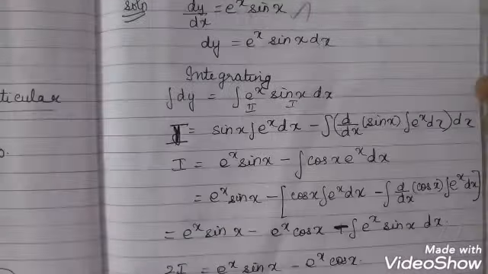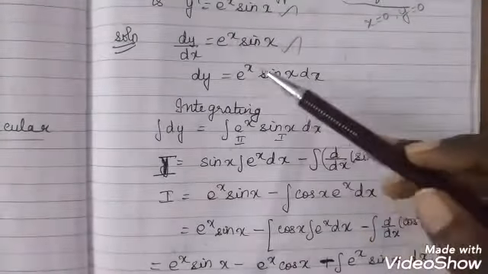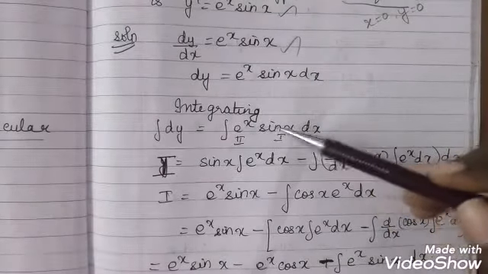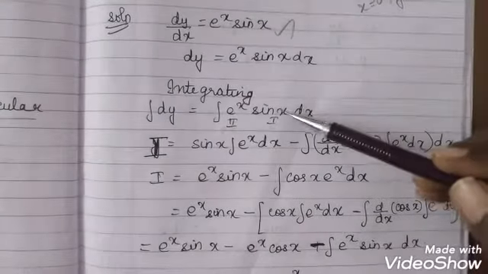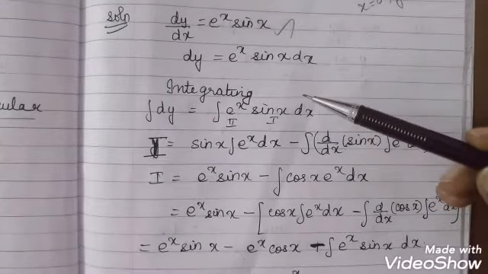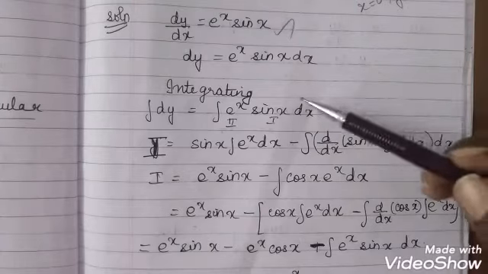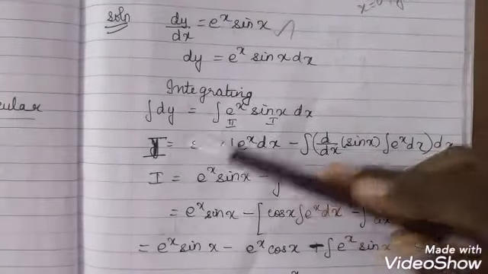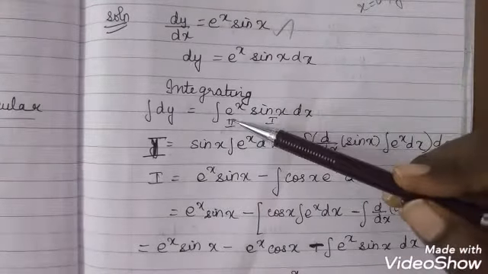So we'll see how we can integrate it here. dy is equal to e power x into sin x. So integral of dy is equal to integral of e power x into sin x. So when I integrate it, what will I do here? I'll have to integrate it by parts. Okay, that's obvious. We have done a similar question under parts also. I've just taken it as I here, the name of the integrand. So here this is your first one into the second one.